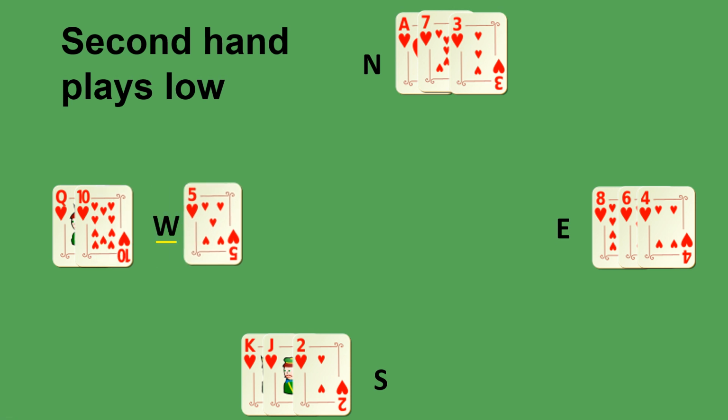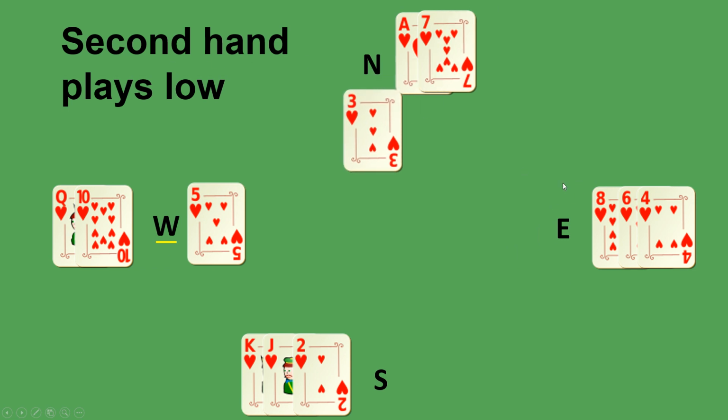I hope you chose the 5 of hearts because he has a broken suit and he's promising a big card in hearts. He plays the 5. North follows the rule as second hand and he plays low. East in third hand plays high. He plays his biggest card, which is the 8.